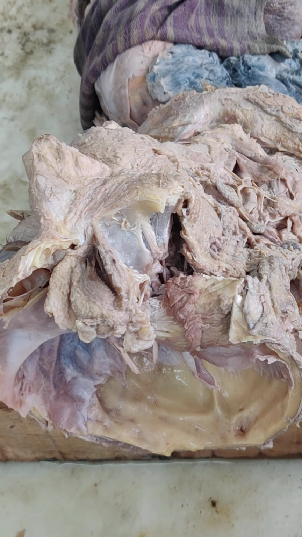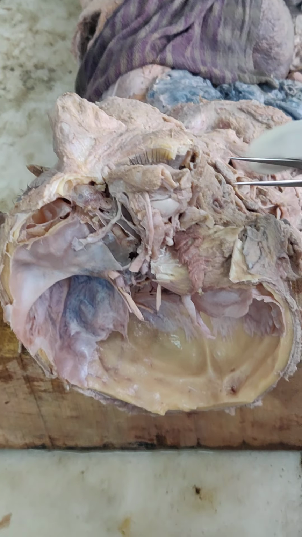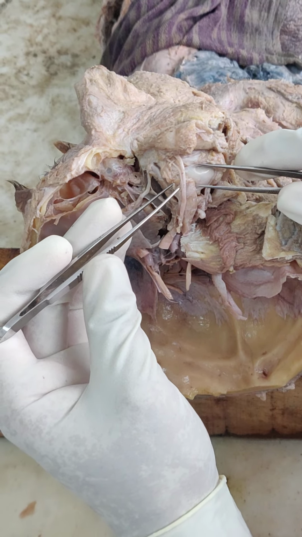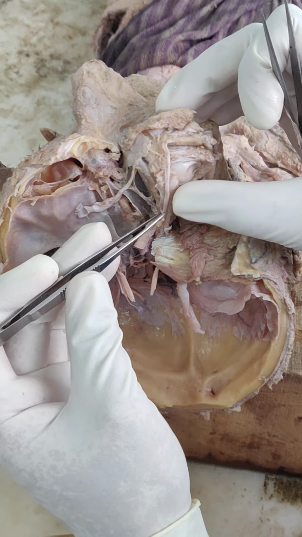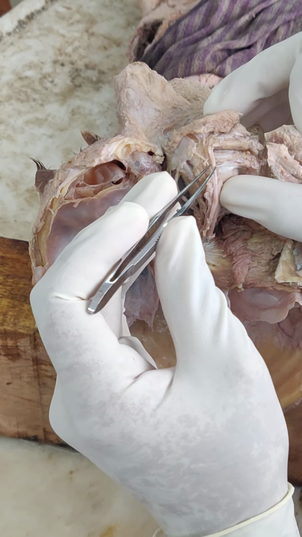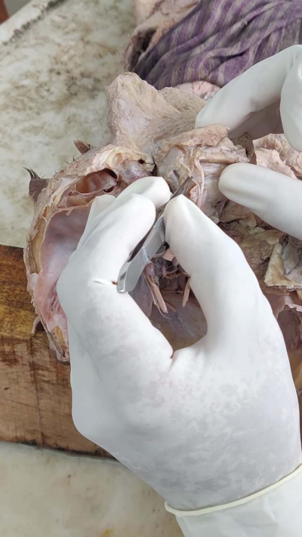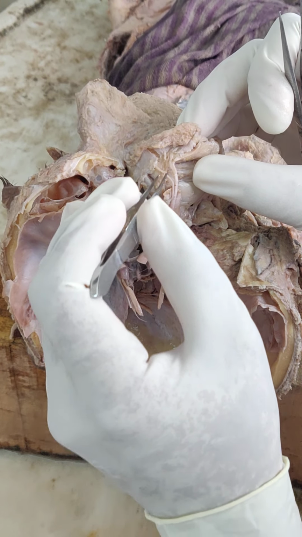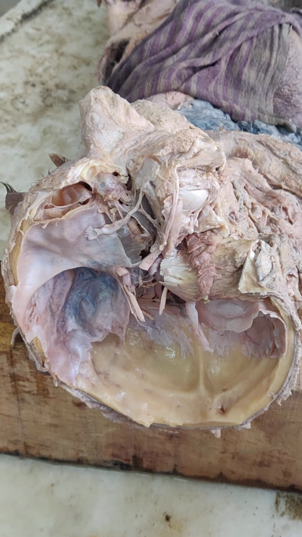Now we will discuss the muscles and nerves inside the orbit. First of all, I will show you the most upper after removing the bulbar fascia. You can see the first nerve, it is the frontal nerve. The medial one is the supratrochlear, and the lateral one is the supraorbital. The frontal nerve divides into the supratrochlear and supraorbital nerves.